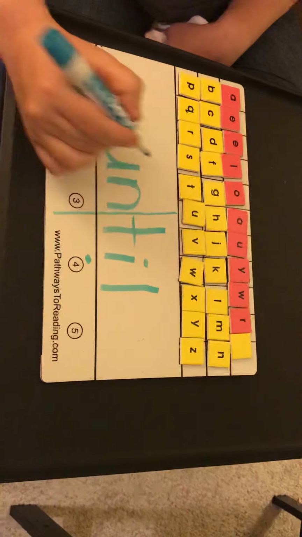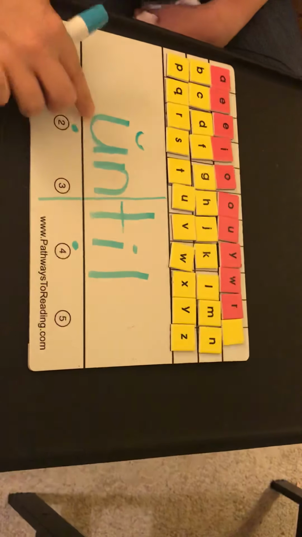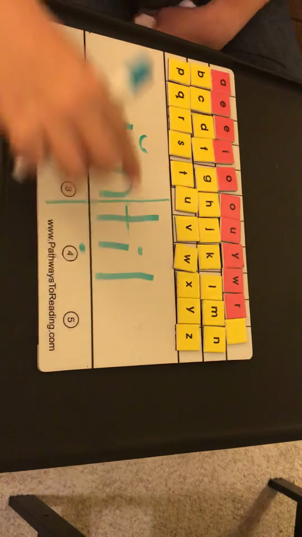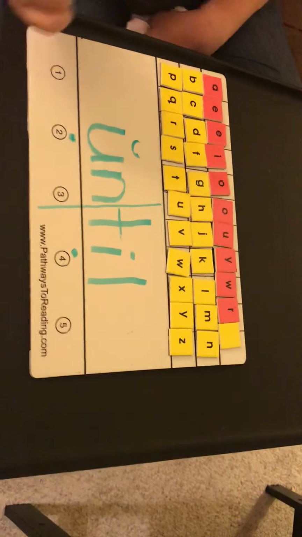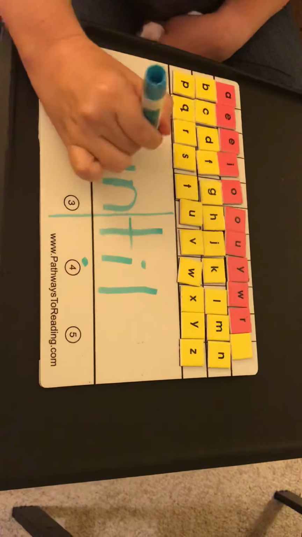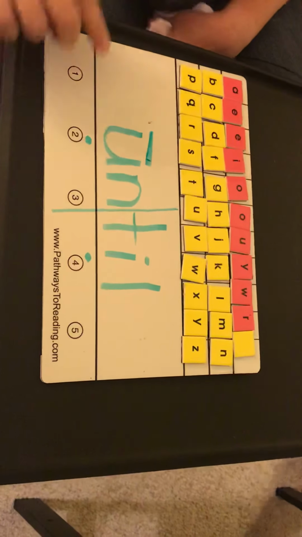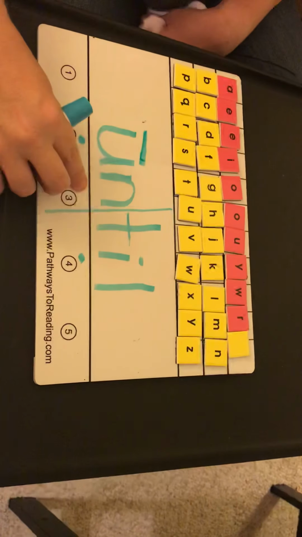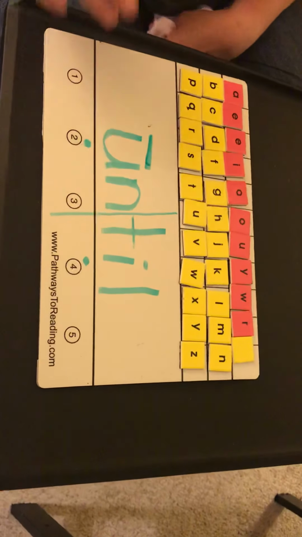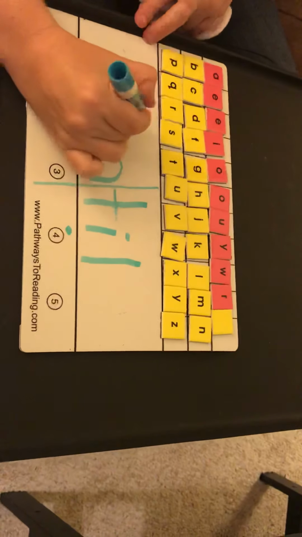All right, let's try the sound hat, our baseball cap. Let's see what happens. Un, til, until. That's a word I know. Let's try our name hat just to be sure. Remember our name hat has that long fancy top? All right. Yun, til, until? No, that doesn't make sense. I think it must be until. I think we were right the first time.